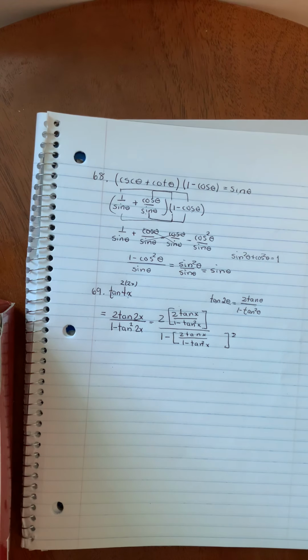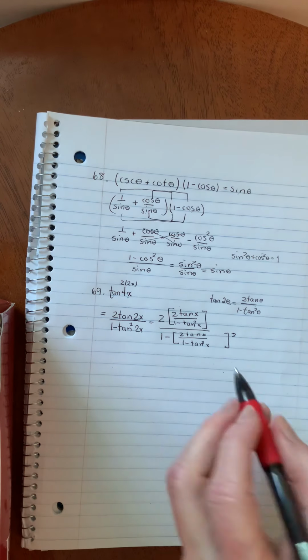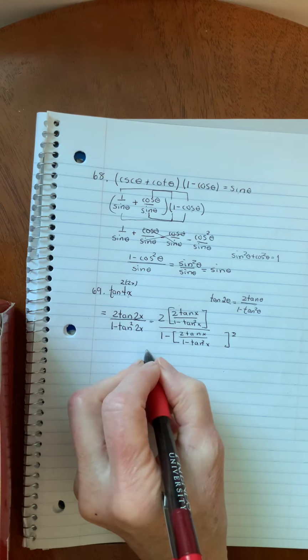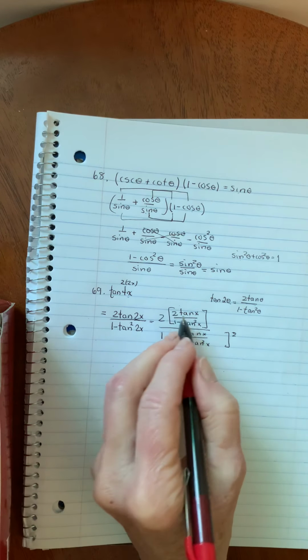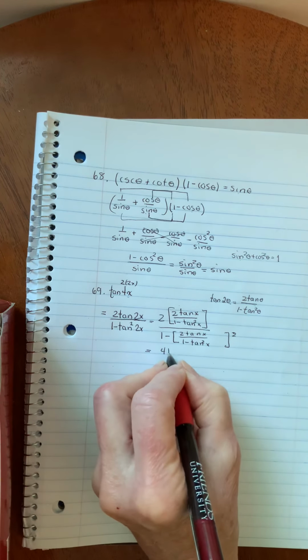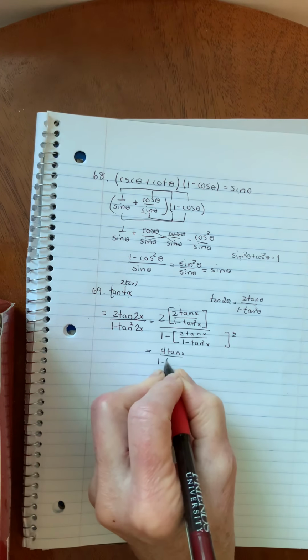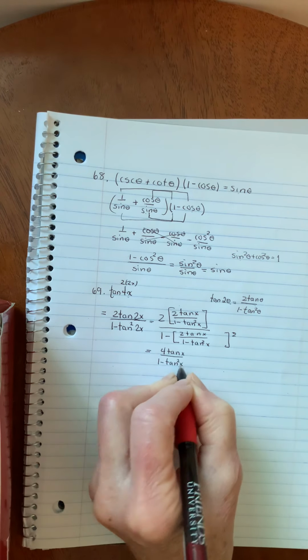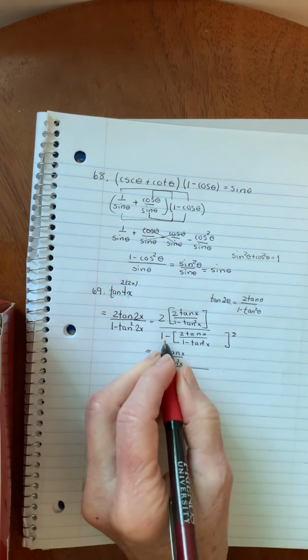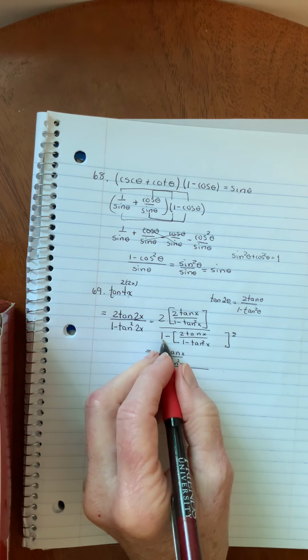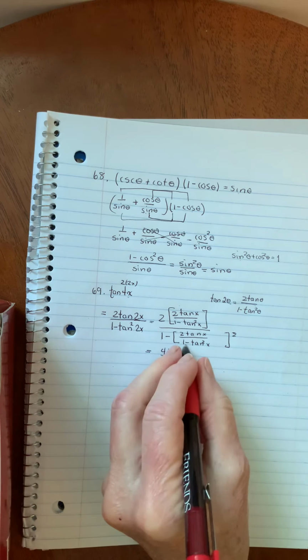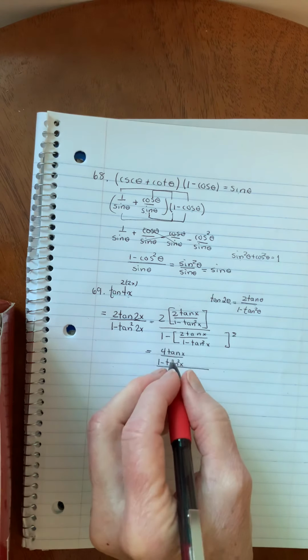Now that is really pretty complicated, but we could work it a little bit further. Let me do a little more with it. Okay, so 2 times tangent of x is 4 tangent of x over 1 minus tangent squared of x. And then down here we've got 1, which I could put over the common denominator.